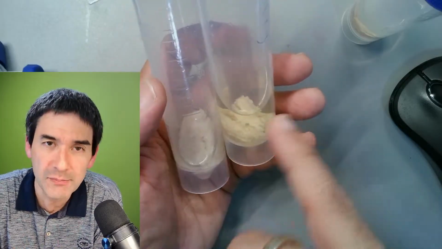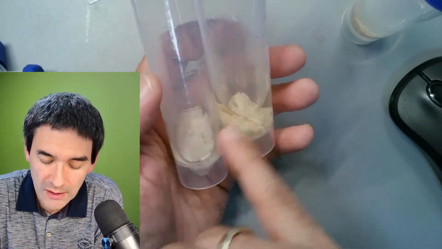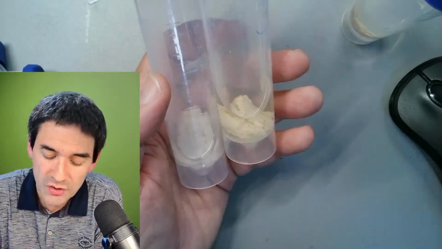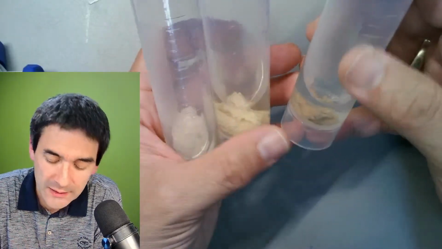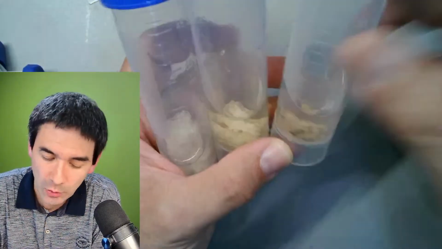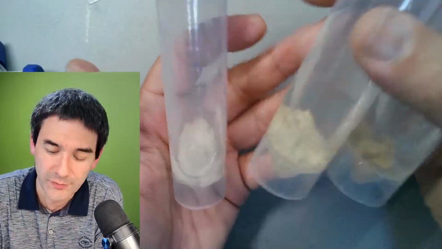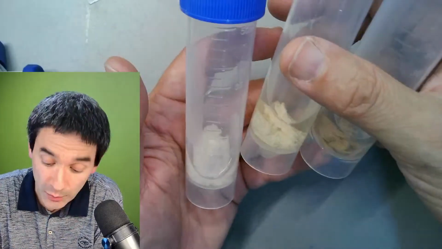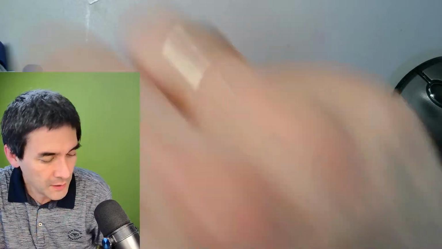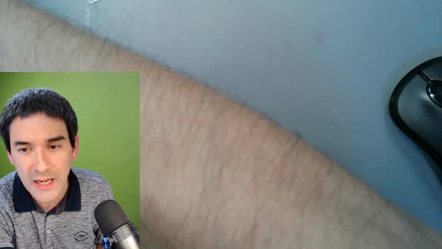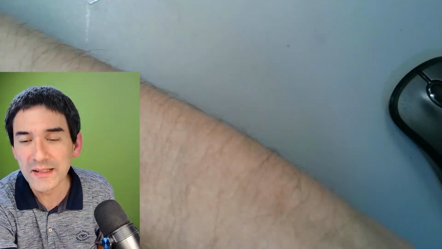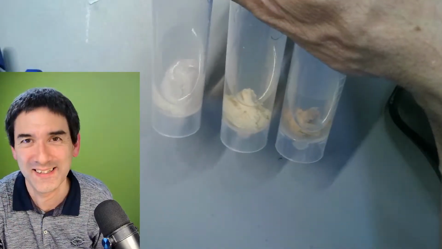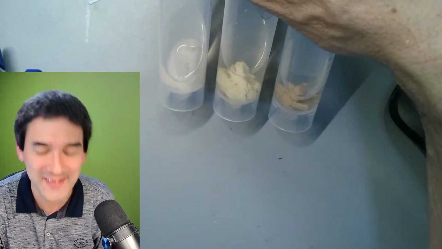Because of course there's water in there, after a couple of days I exchanged the alcohol and added fresh alcohol. So this has basically been stored like this for a year now. If we want to observe it under the microscope, it's always a good idea to rehydrate it. But where is the label?